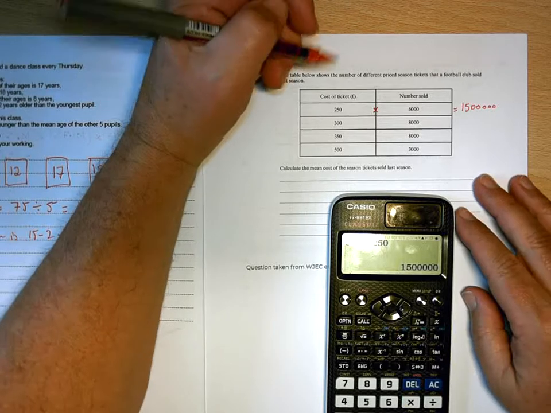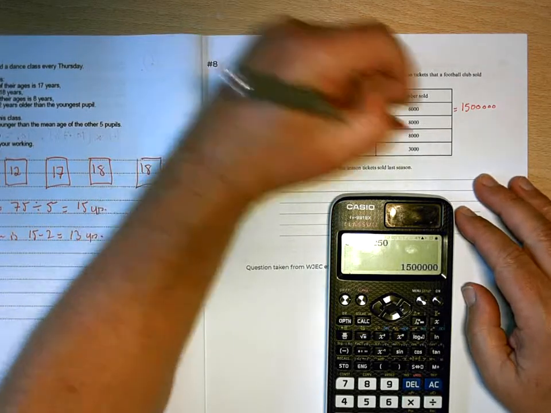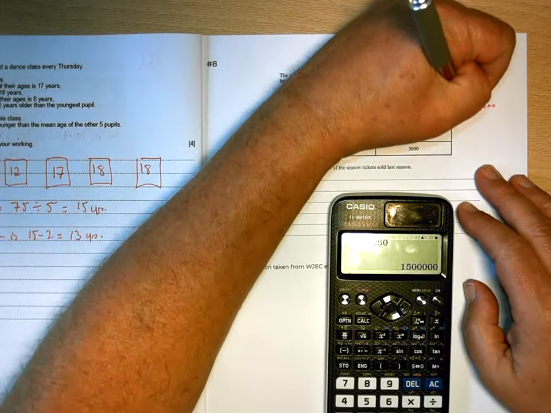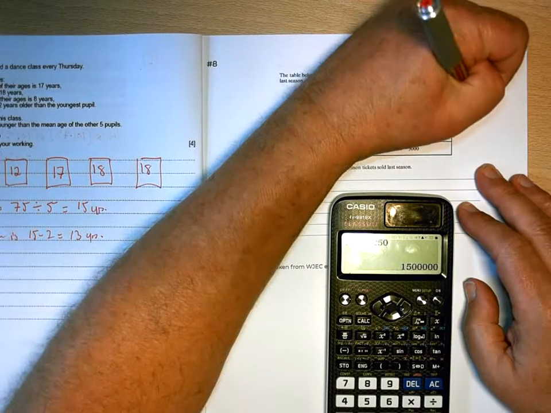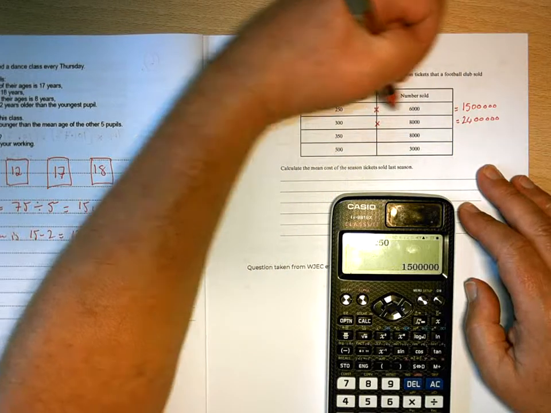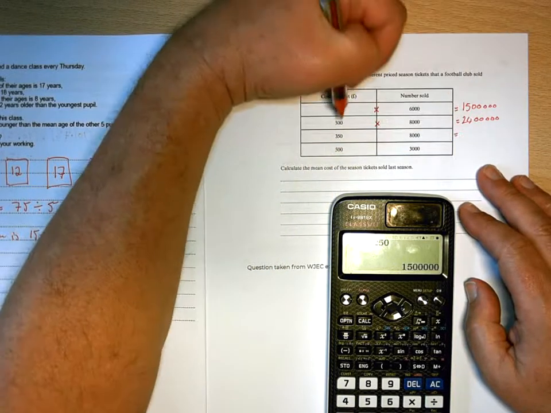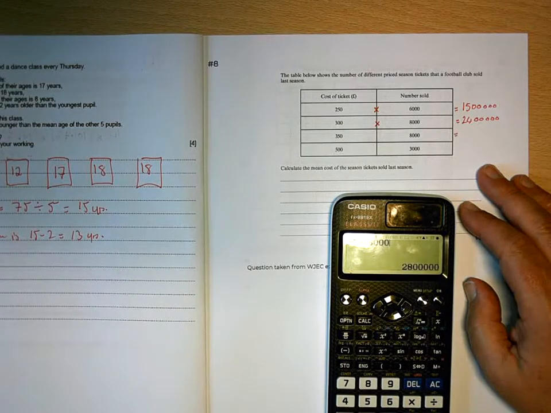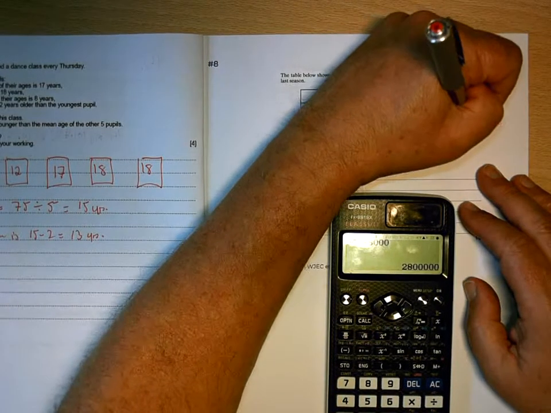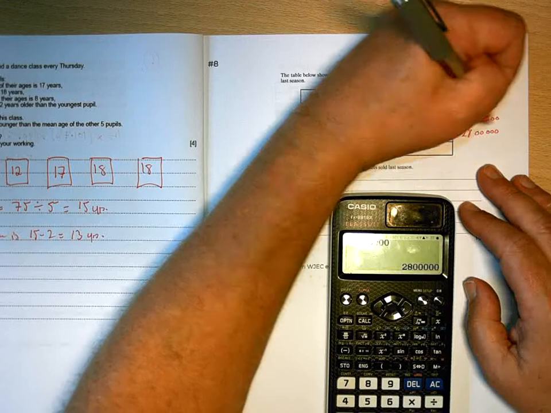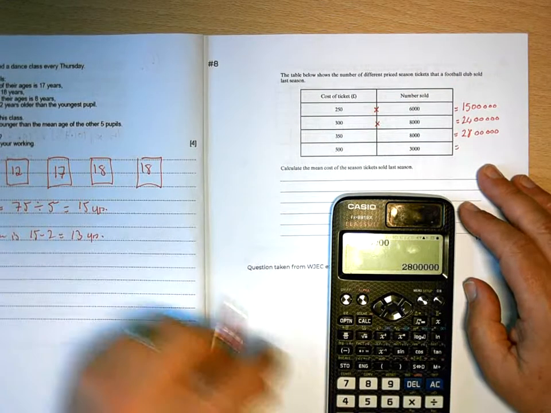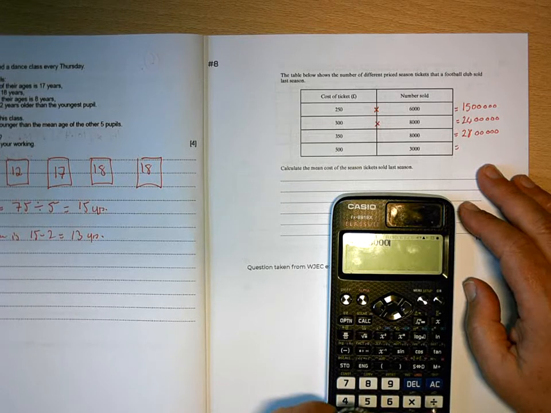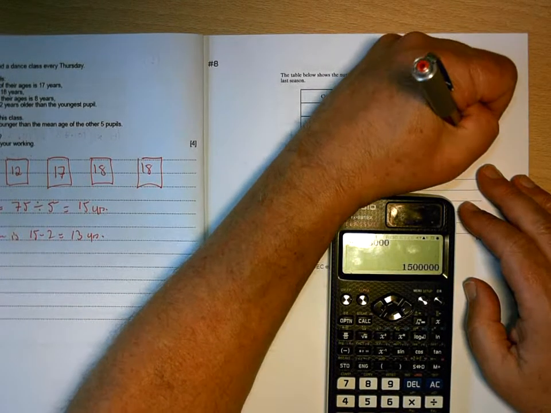So now I need to do 300 times 8,000. 3 8s are 24, followed by 5 zeros. Then I've got 350 times 8,000 is 28, followed by 5 zeros. And 500 times 3,000 is going to be 15, followed by 5 zeros.